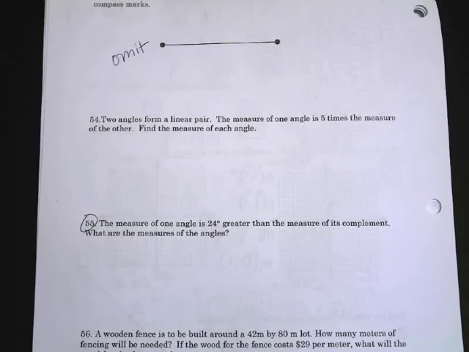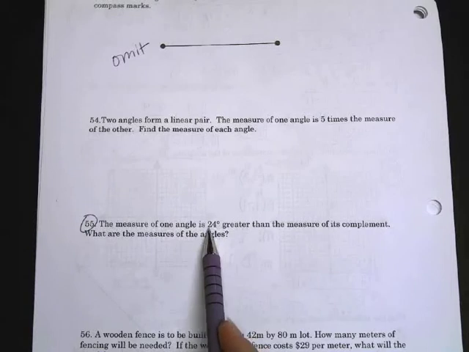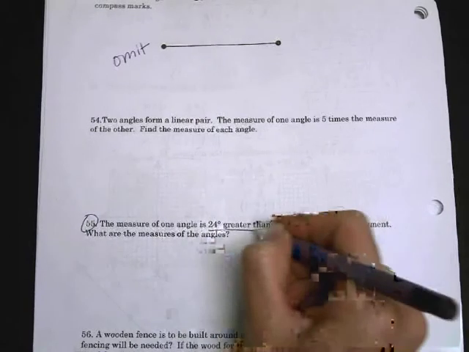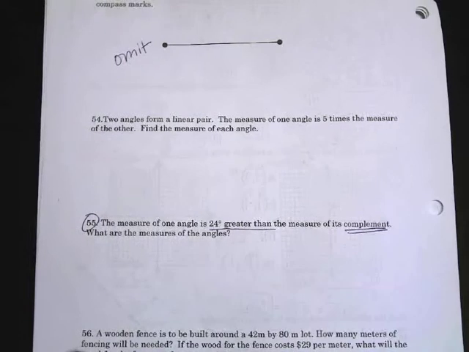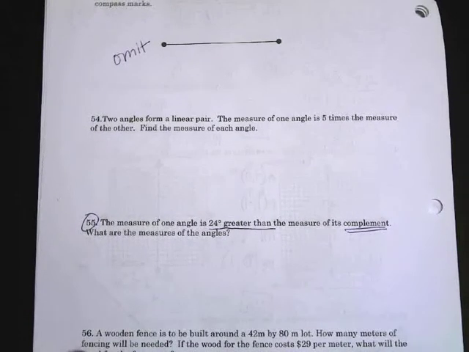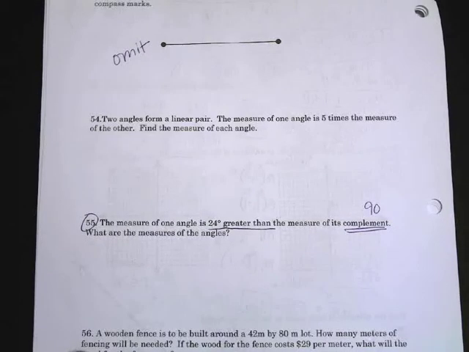Number 55 is a word problem. It says the measure of one angle is 24 degrees greater than the measure of its complement. This is a vocab word, complement. It means that two angles add to be 90. What are the measures of the angles?